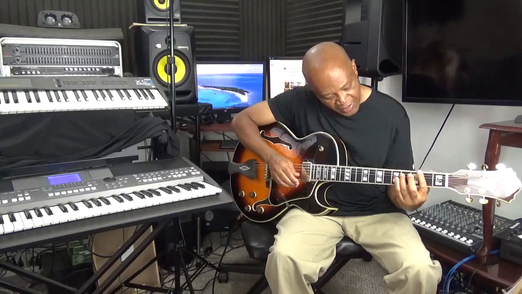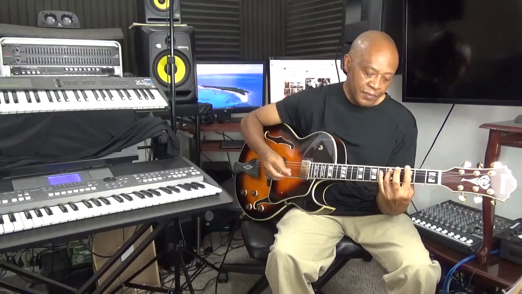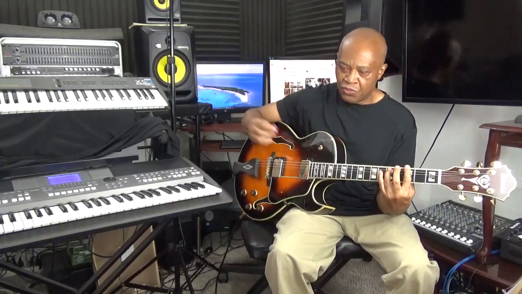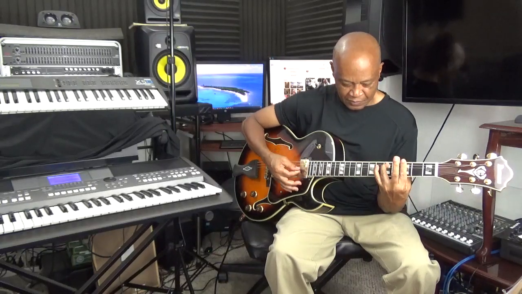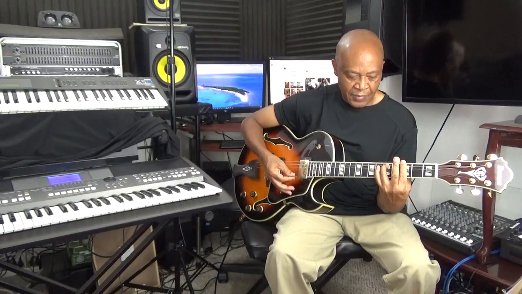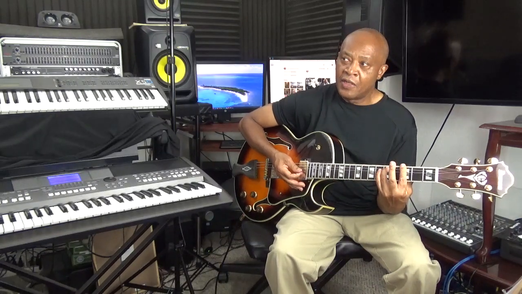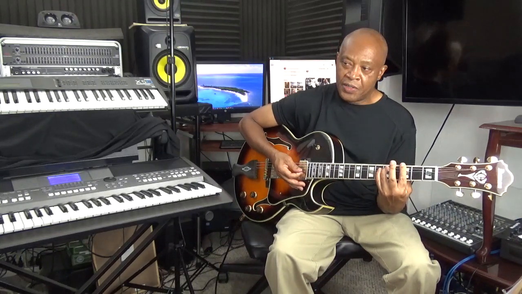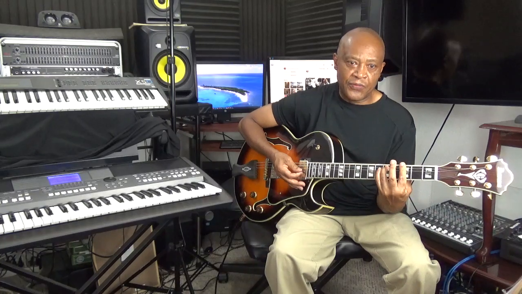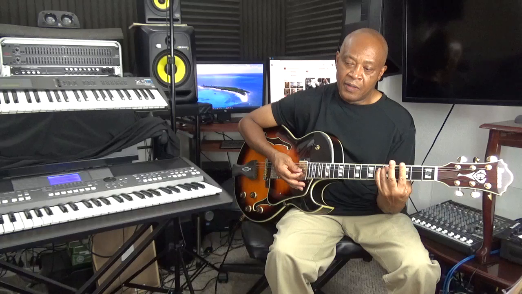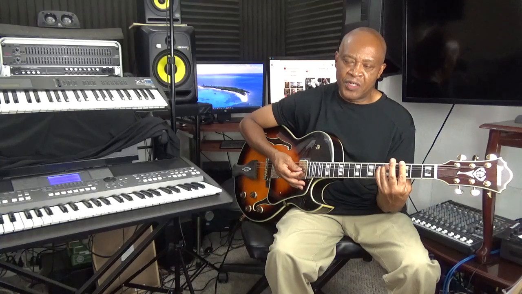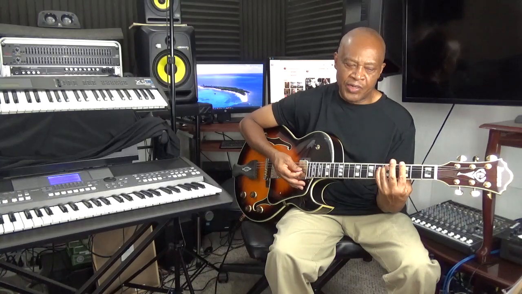So it's going to be G minor 7, with the root on the 6th string, 3rd fret.